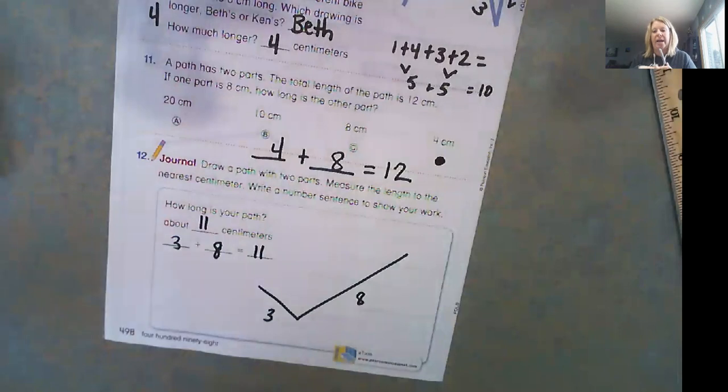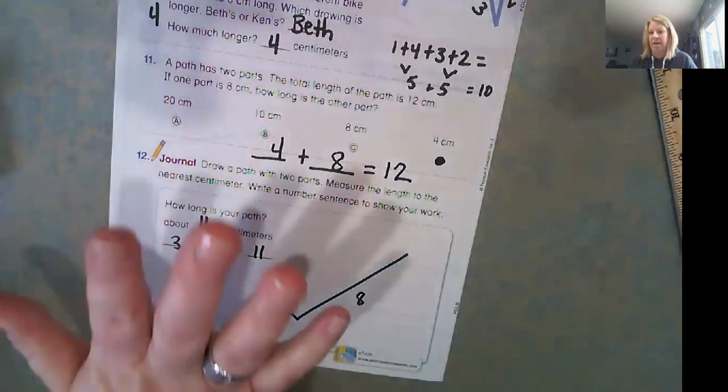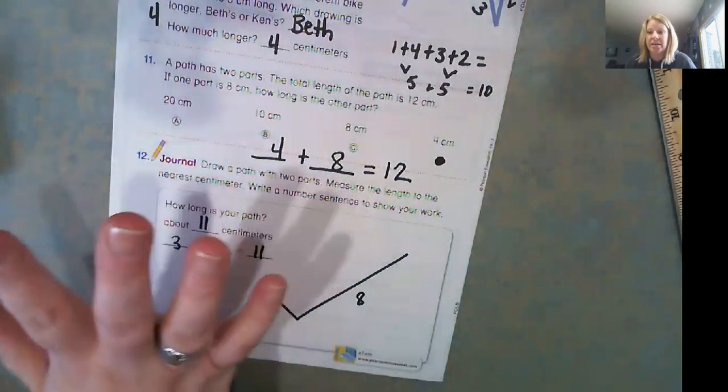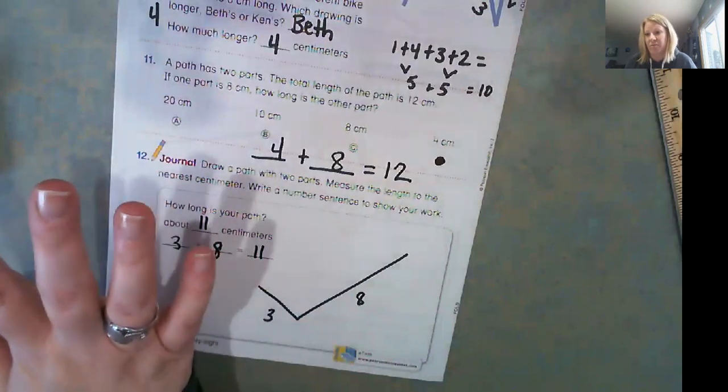Okay, so go ahead and do the homework page for this now. Make sure you write the secret code word on the top and turn it into Google Classroom. And this is it for topic 15 of measurement.